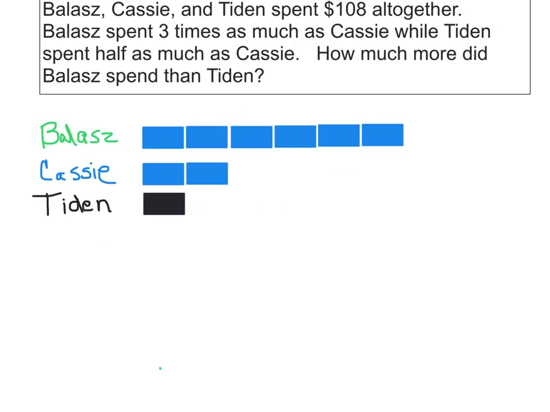So I think I've accurately drawn that in my picture. Now, I go to the question, how much more did Balazs spend than Titan? So what I actually want to find out is how much more Balazs spent. So the difference from here with what Titan spent and this amount that Balazs spent.